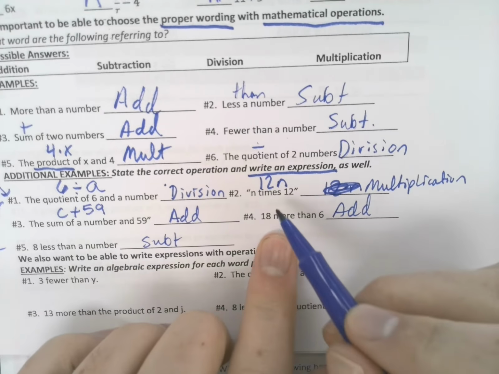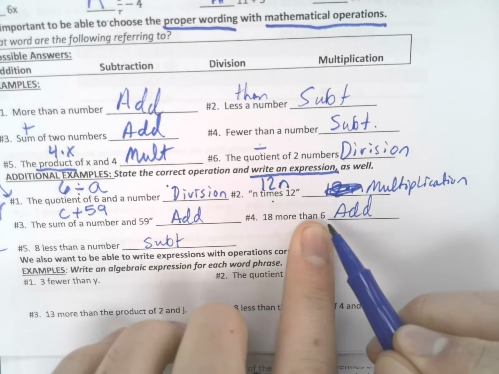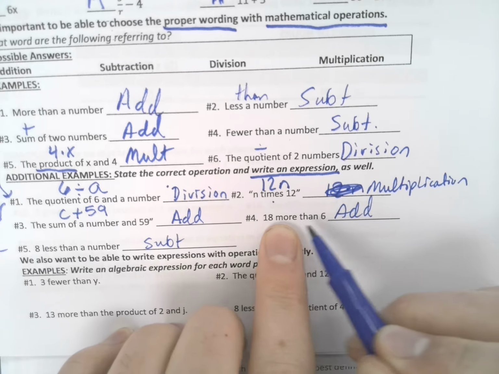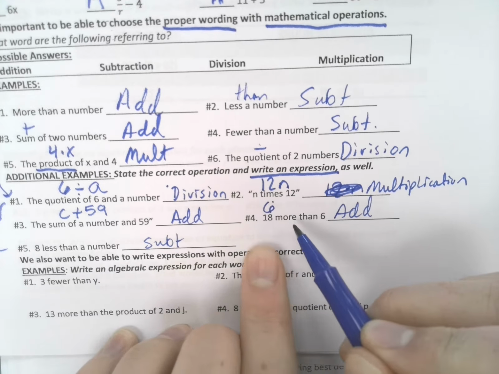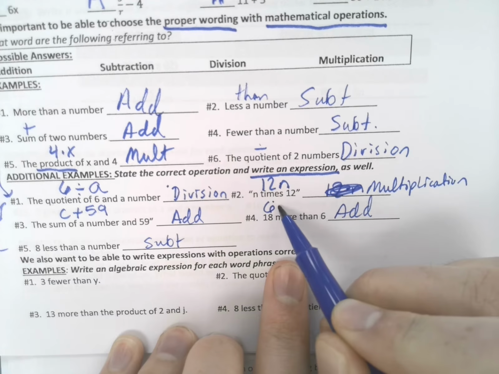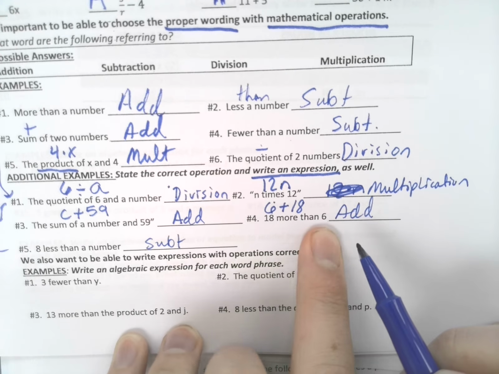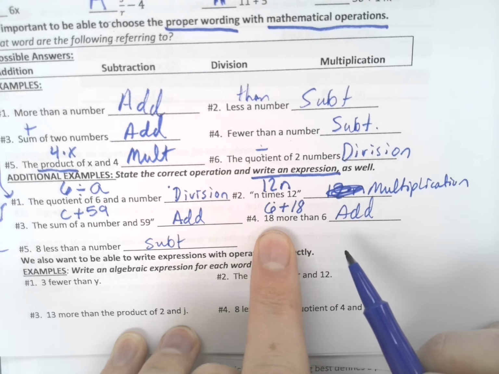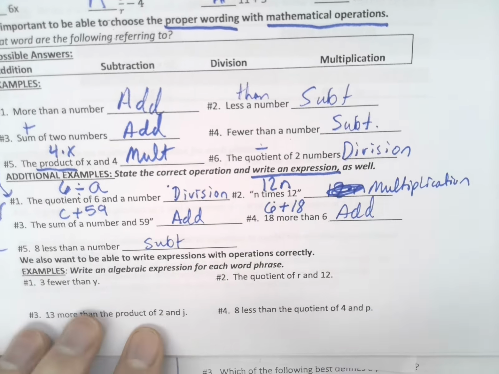18 more than 6, be careful, 18 more than something. So if we're more than something, we start off with the original something, that's 6. And if we're going 18 more than 6, we know we're adding 6 plus 18. So we're taking the 6 and adding on 18 more. So be careful. This is said backwards.